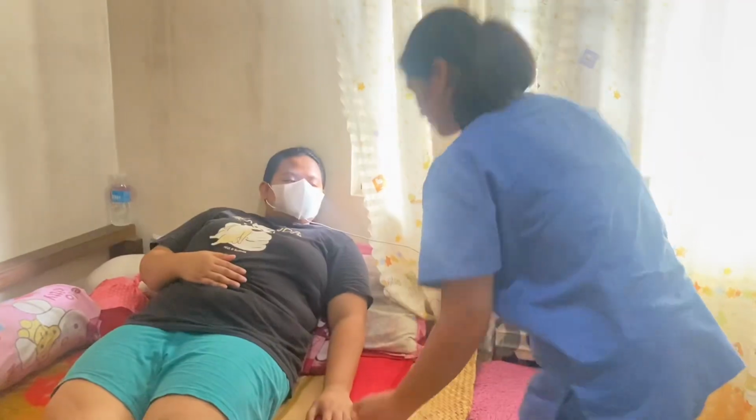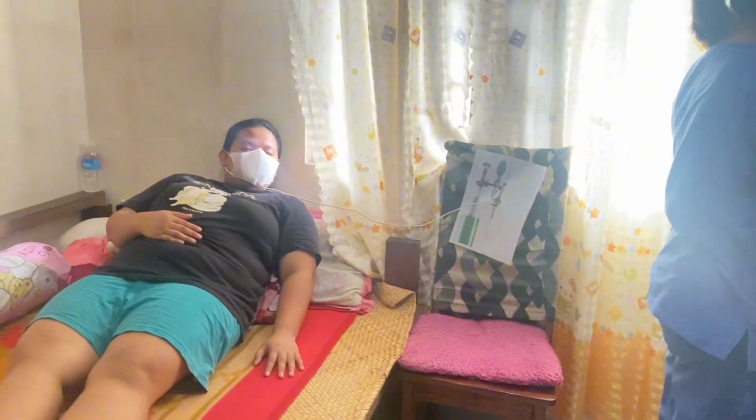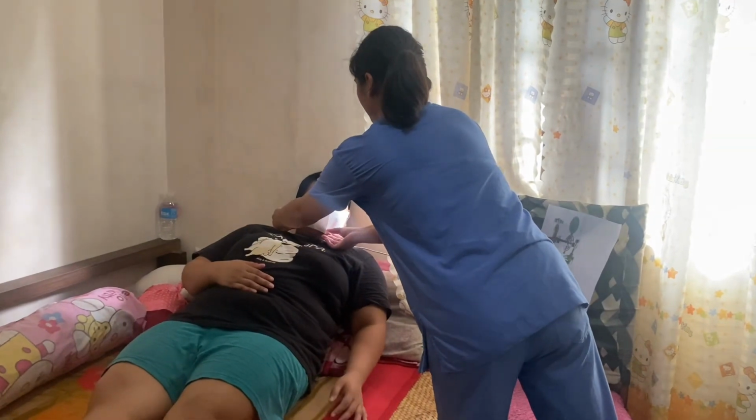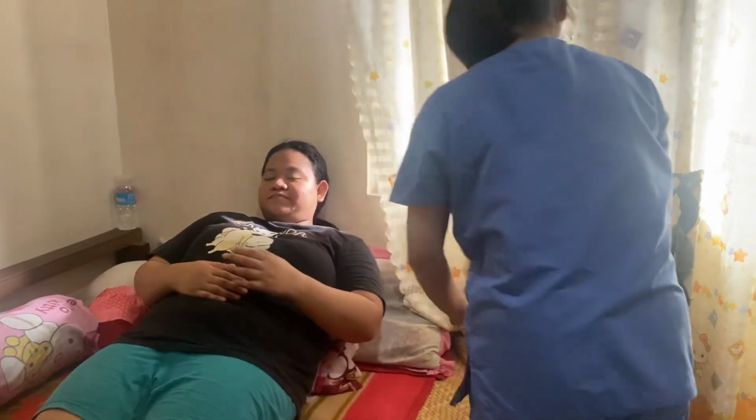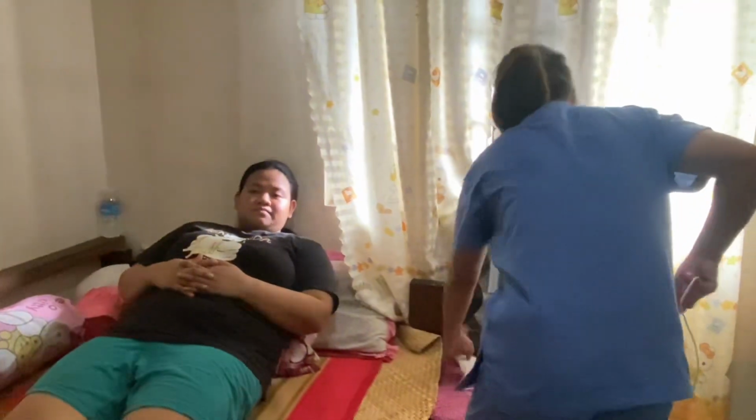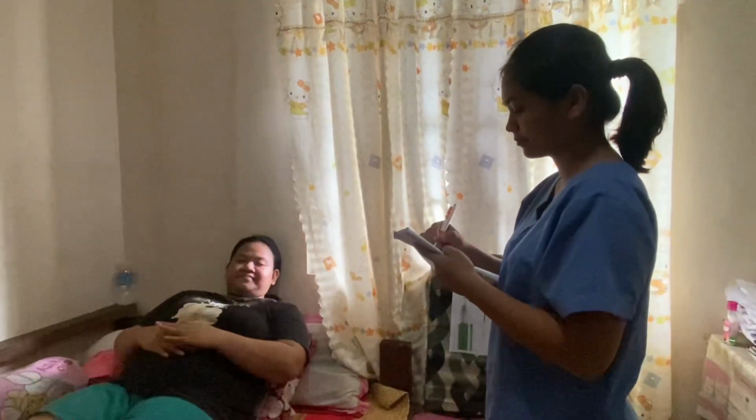Sige. After client verbalizes indication for supplementary oxygen, monitor for unexpected outcomes and perform related intervention. After that, record and report intervention in patient responses.